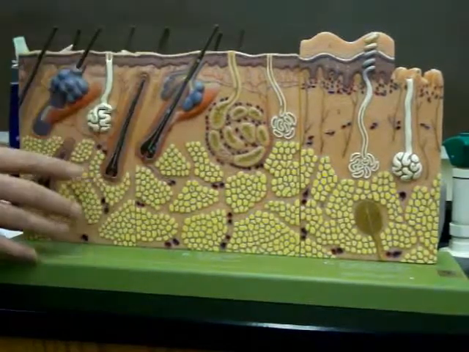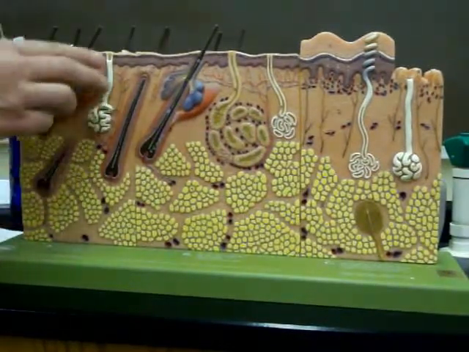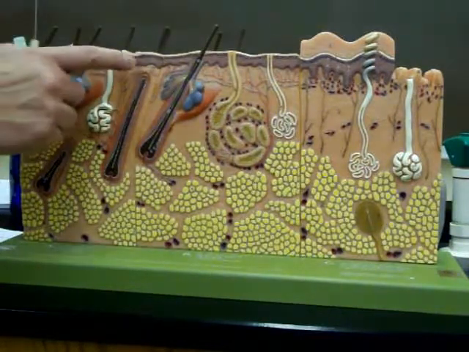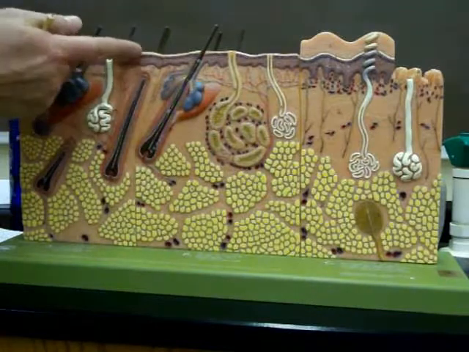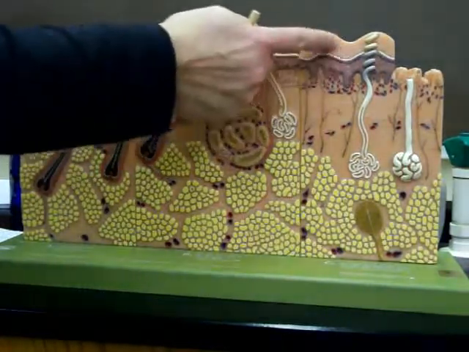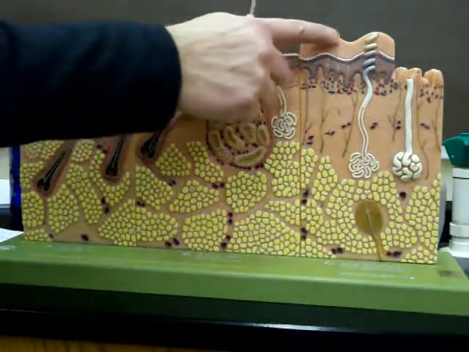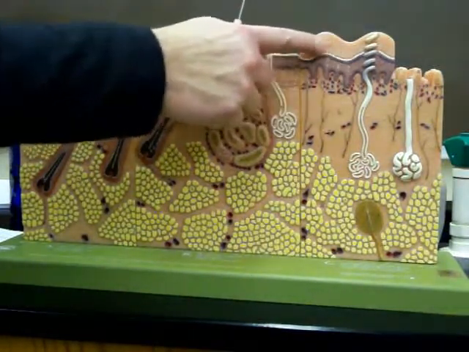So what we're looking at here is a skin model. To start off, I'm going to talk about the three layers first. This upper layer, which starts in the purple, and everything above it is the epidermis. The epidermis, this is showing thin skin here. This is showing thick skin over here.